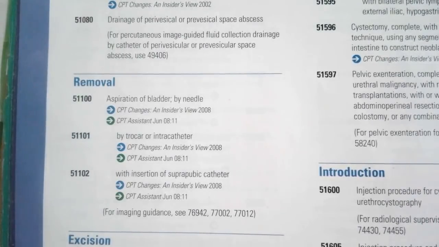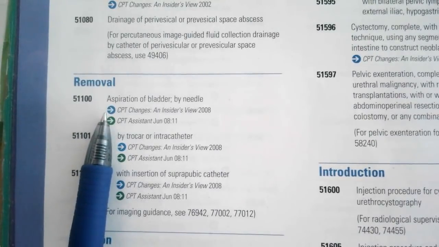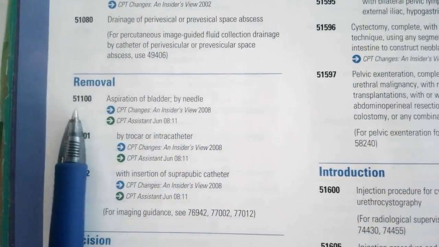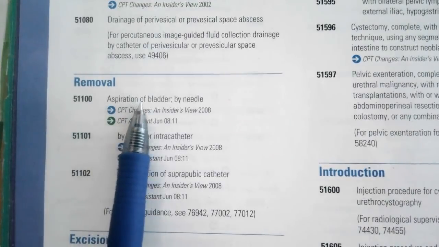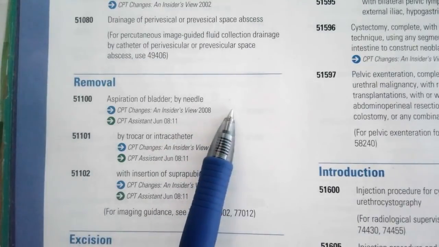So first, let me set the stage by letting you know that standalone codes include the full description of a code. So for example, 51100 is aspiration of bladder by needle.